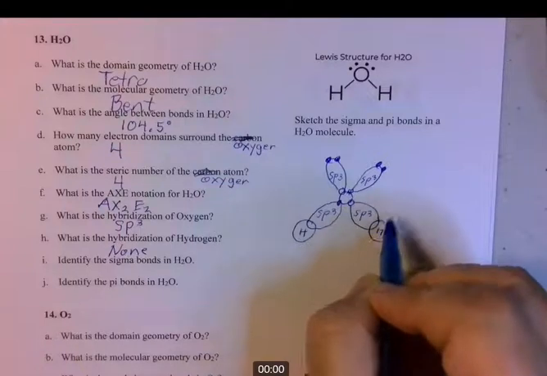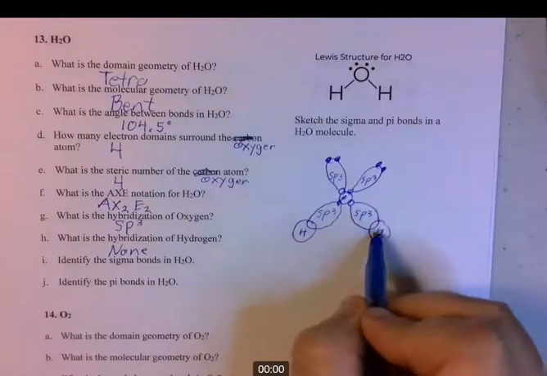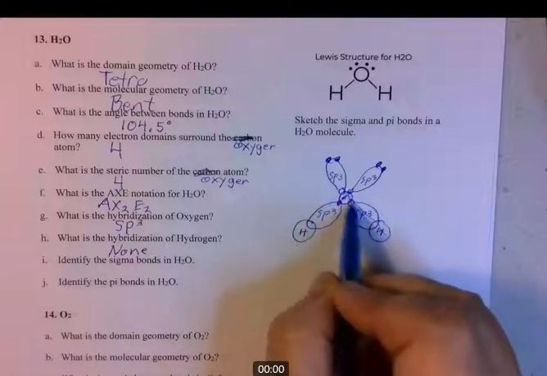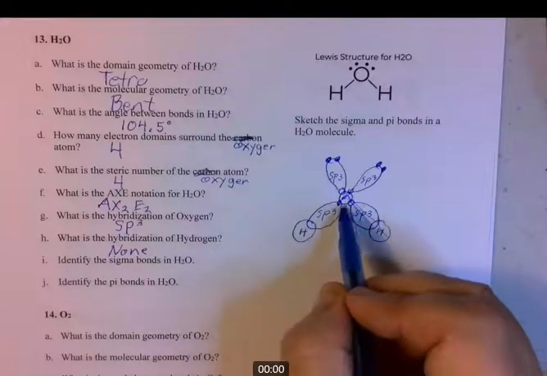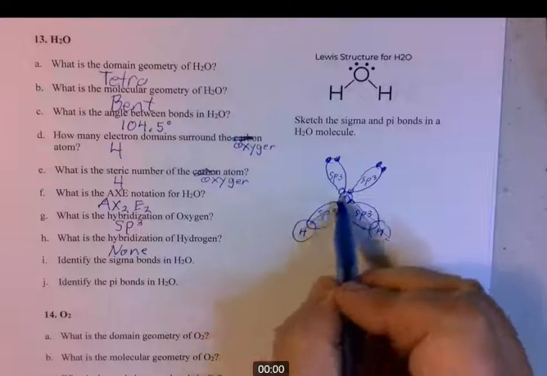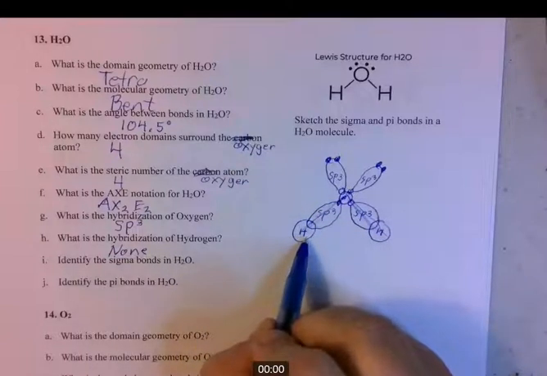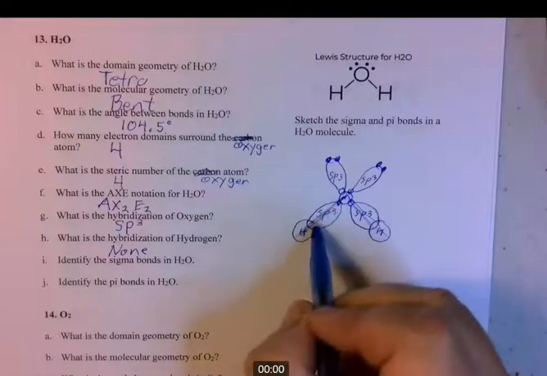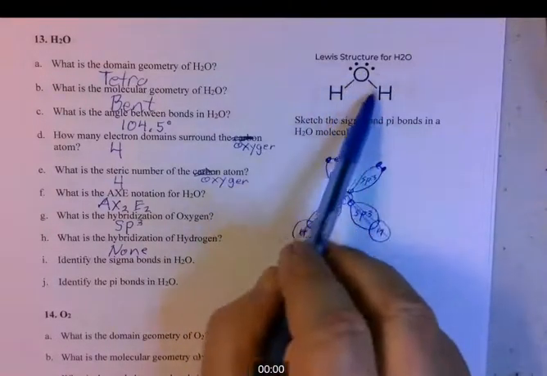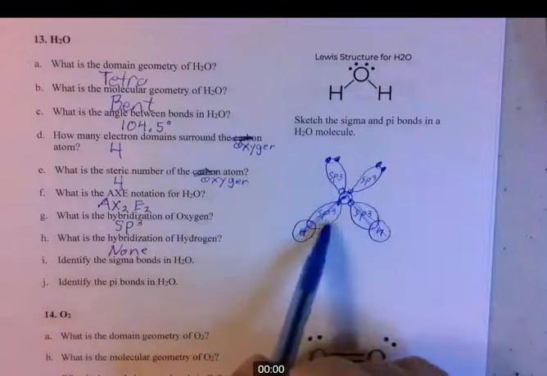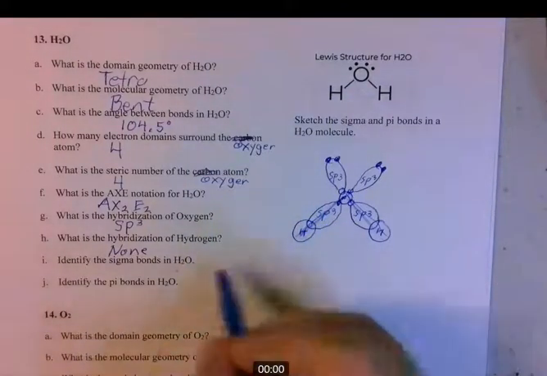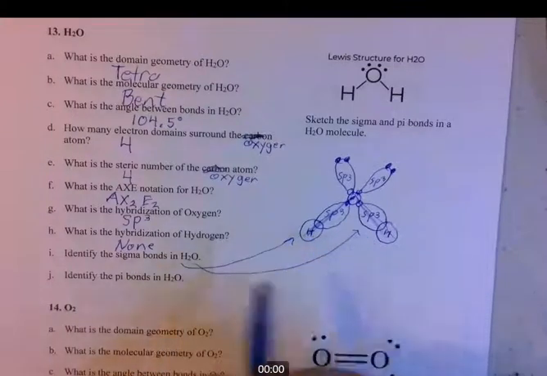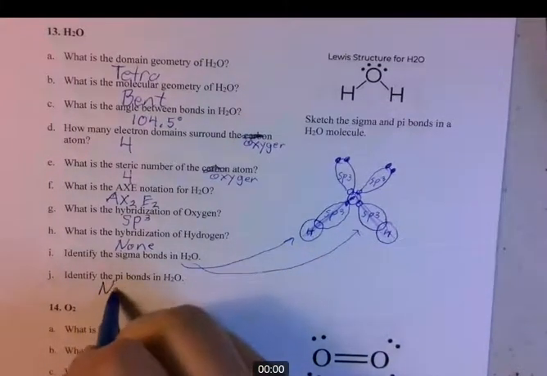So the sigma bonds are these two. There's the oxygen, there's the hydrogen, a straight line. Any kind of sp orbital, sp, sp2, sp3, are always sigma bonds. Any time it's just an s orbital like hydrogen has, it's a sigma bond. We don't have any pi bonds because we don't have any double bonds. You don't see any double bonds up there, so there are no pi bonds. Okay, so the sigma bonds are this and this. All right, well, pi bonds, there are none.